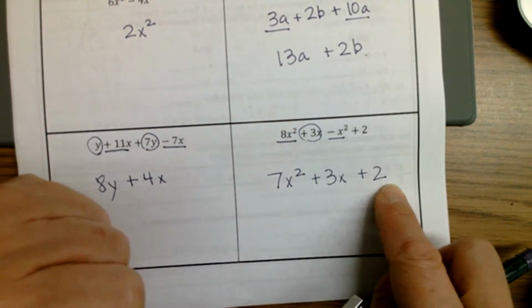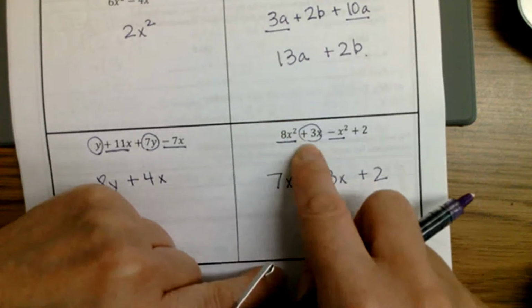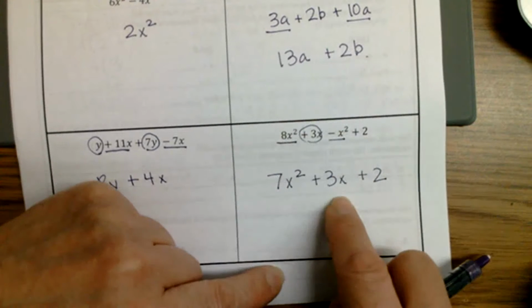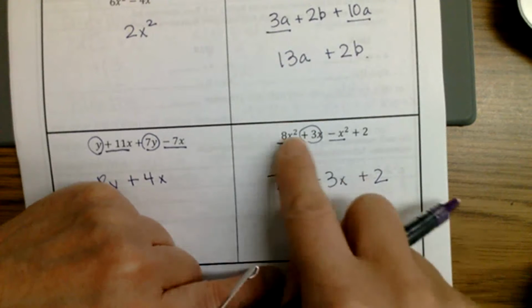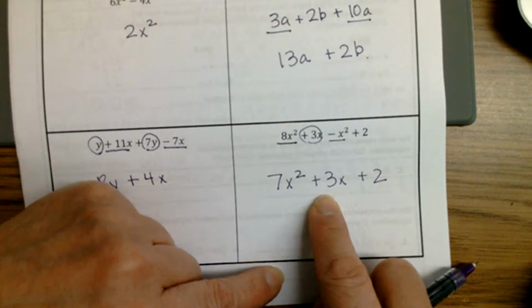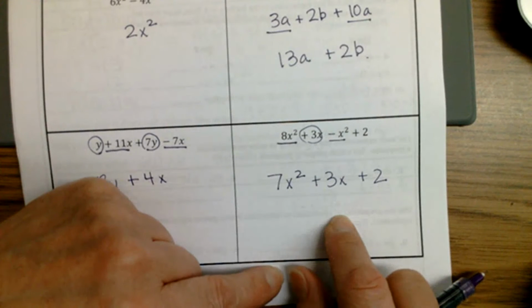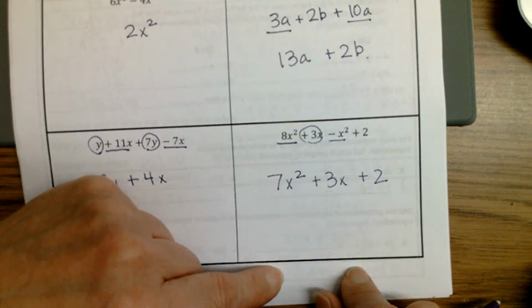And this one doesn't have a variable at all. So it's also not a like term. This is as simple as I can make this. These are equivalent expressions now. This one and this one will give you the same value. So this is, again, simplified because now we've made it a little bit shorter. That is simplifying by combining like terms, and we generate equivalent expressions, okay?